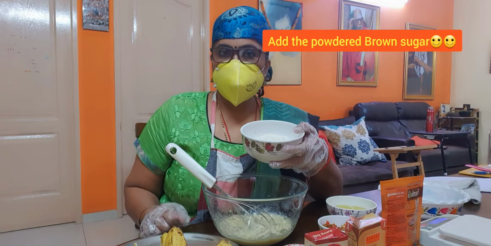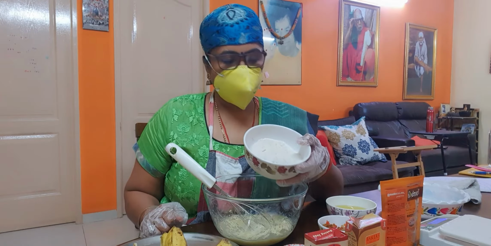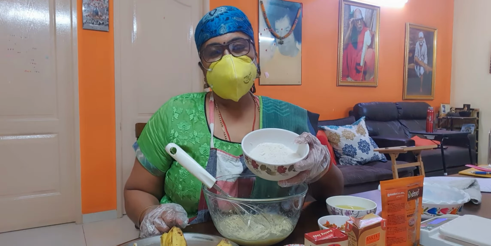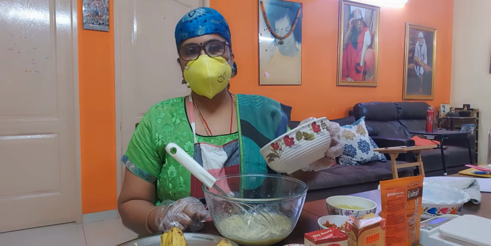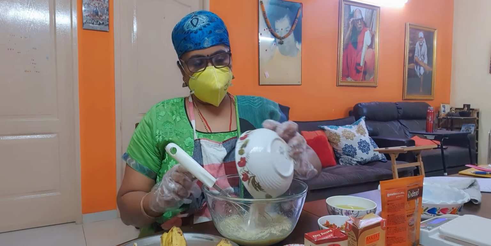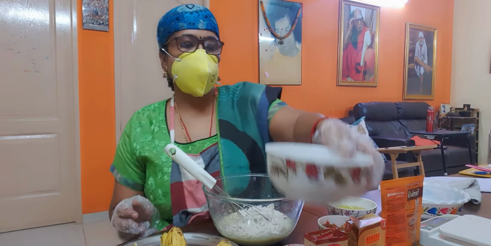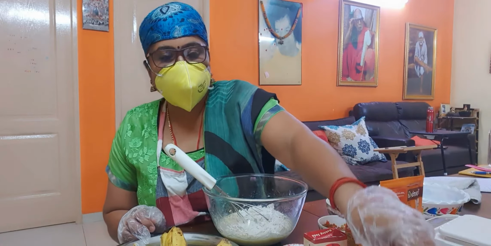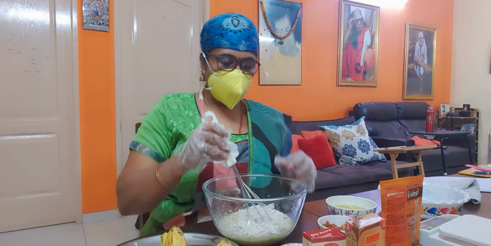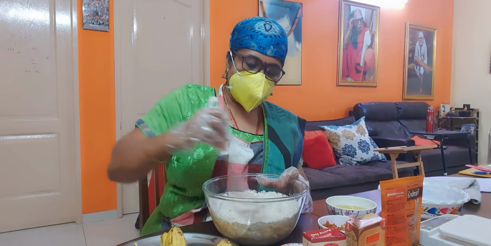White sugar is much sweeter, but this brown sugar will be less sweet, so I have just added a little more. So I'm going to mix the brown sugar. This is the brown sugar you saw, right? I powdered it and kept it ready, and first let me mix this.